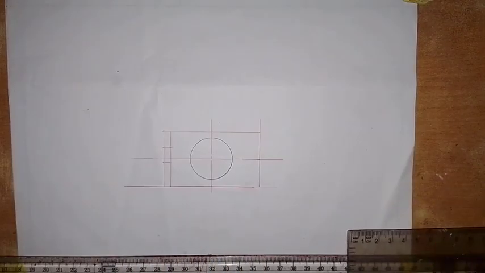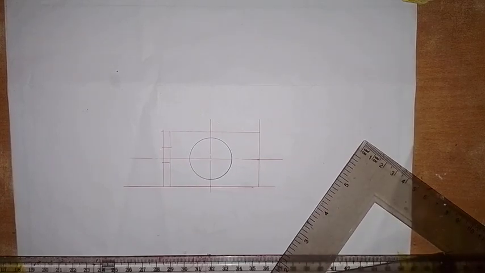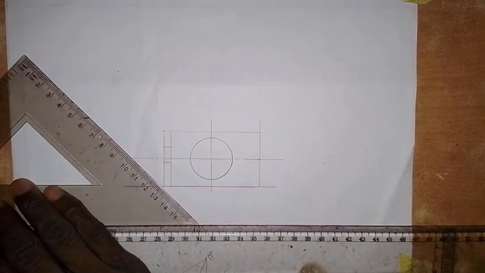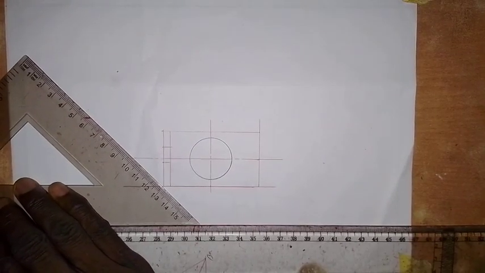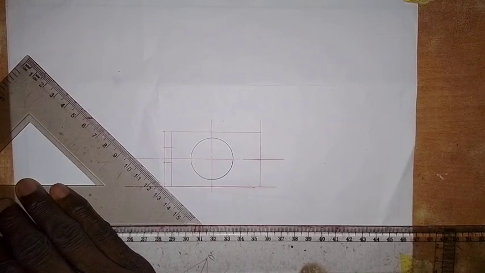Okay, so that's the circle that we have drawn. Next, before I can do anything further, I take my 45 degree set square and set it along this line. As I said, the feature on this part that we see on the end elevation must be clearly seen.